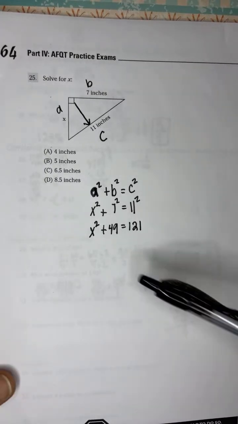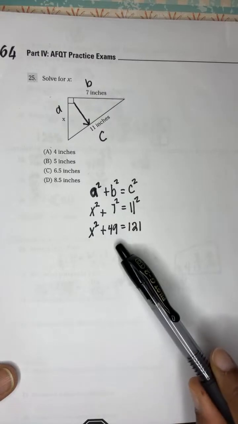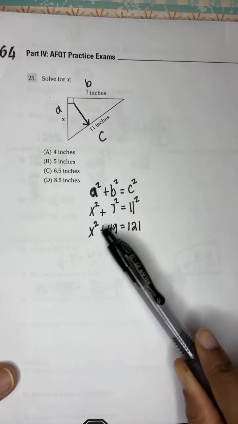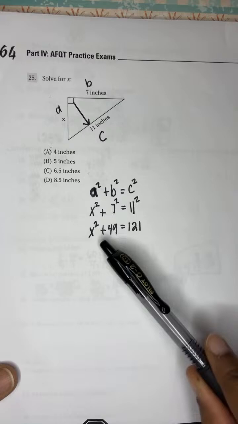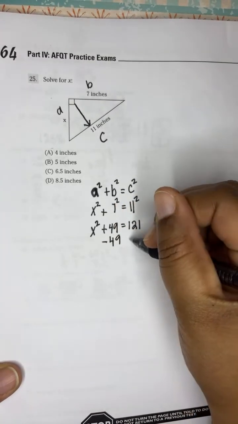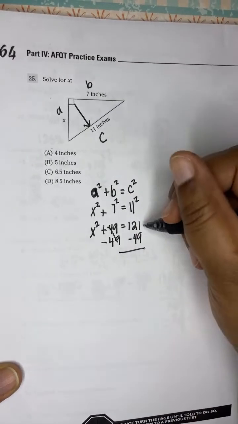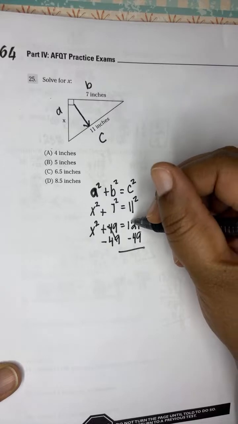Then we need this x squared by itself, so we have to move this positive to the other side. How we do that is taking the opposite. So we're going to subtract 49 from both sides. I can't take away 9 from 1, so I have to borrow.